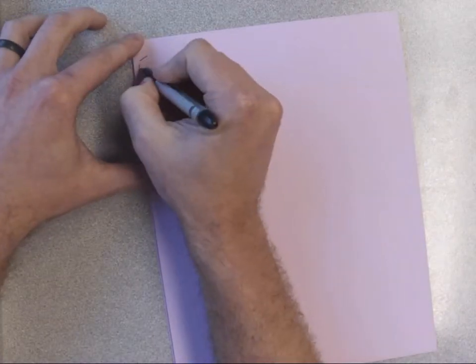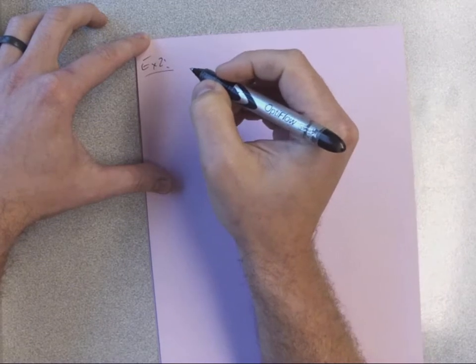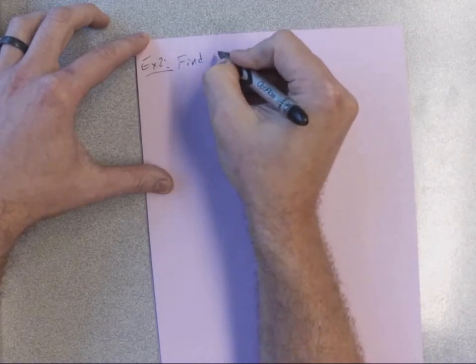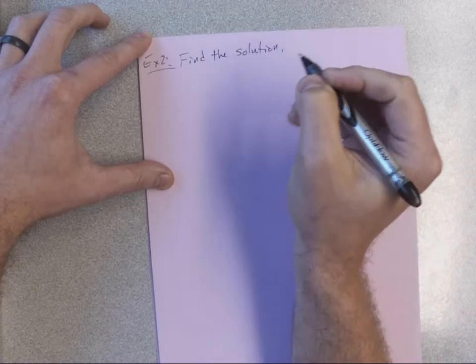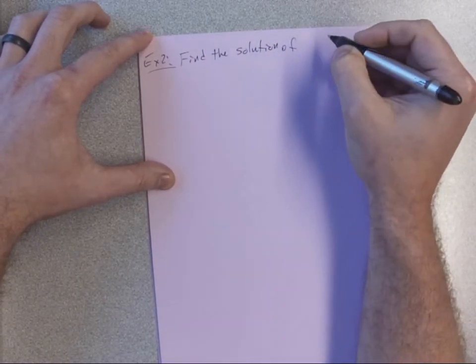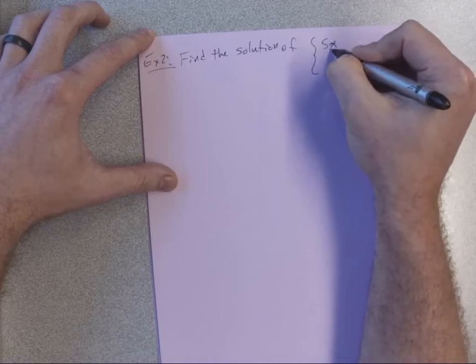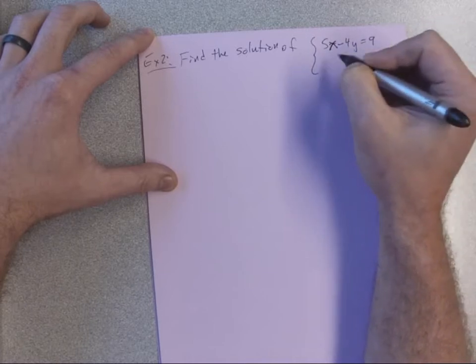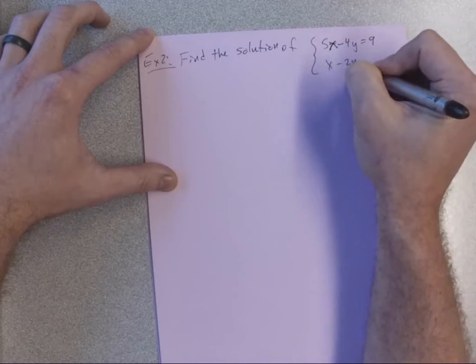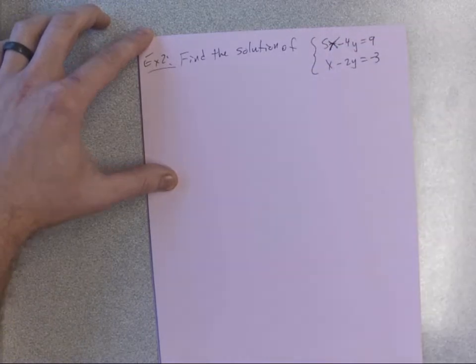All right, and so example 2. Let's just say find the solution of this system. 5x minus 4y is equal to 9, and x minus 2y is equal to -3. That is an x, but it's very ugly.